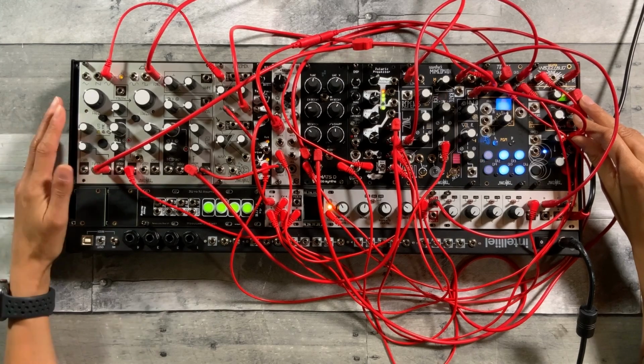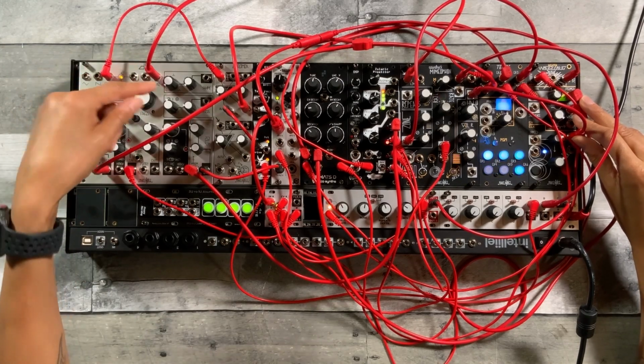So having this solid kick pattern will help us stay anchored as we start to introduce the other elements and textures from the patch. The main voice in this patch is the DPO's other oscillator here on the right.